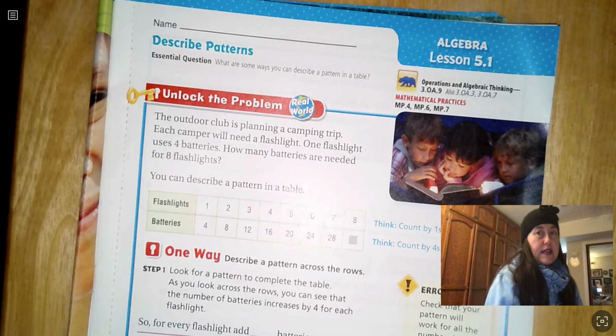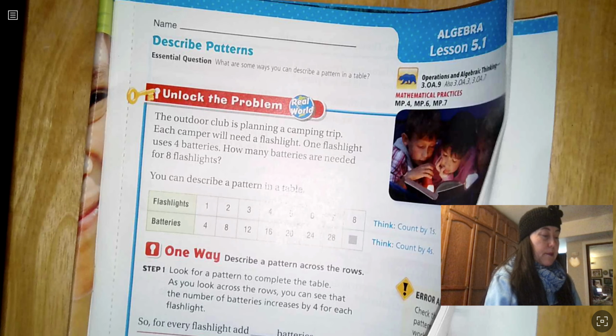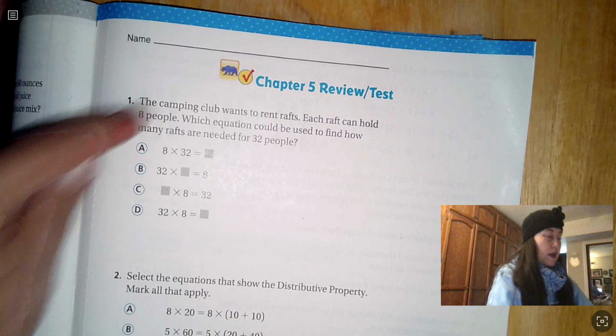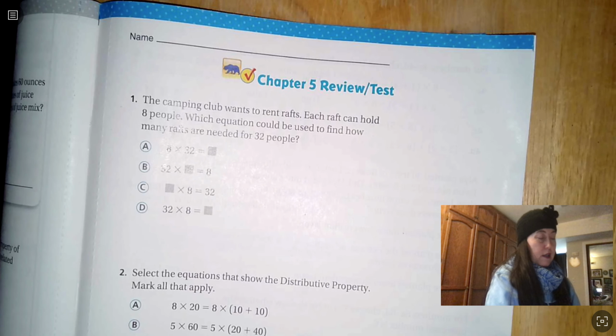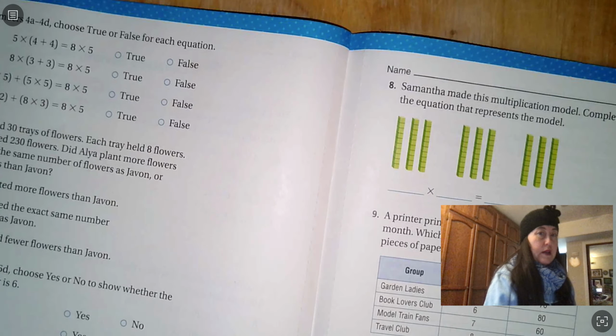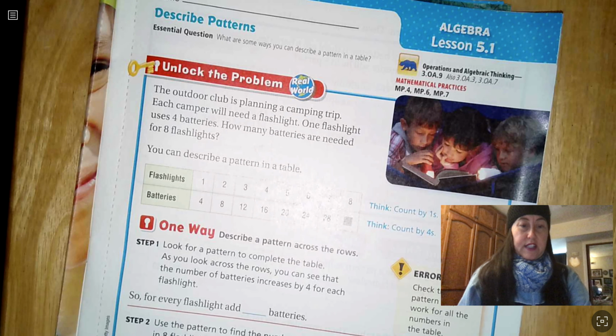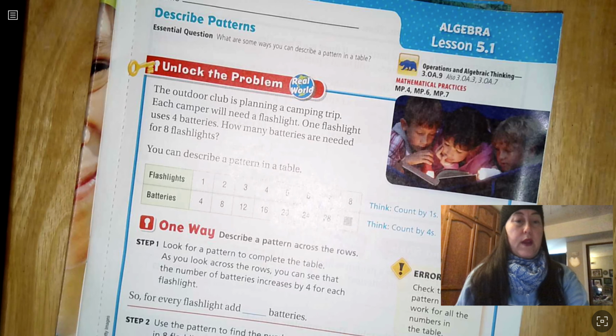And that brings us to lesson 5.1. So this will be in a separate video. I did say I would make sure to show you where over winter break, if you want to keep a little fresh, you can do some of this review and just know that the Wednesday we come back, you will have a math test on chapter 5. I'll see you in the lesson 5.1 video.